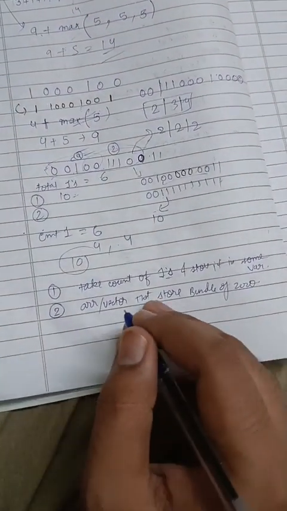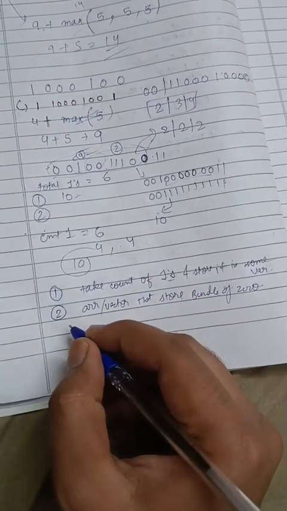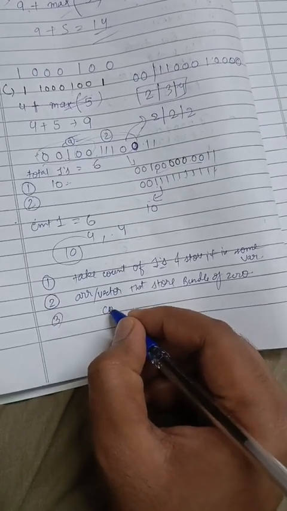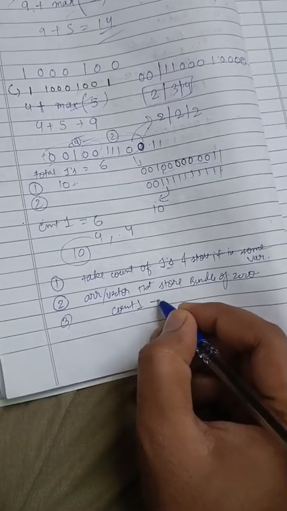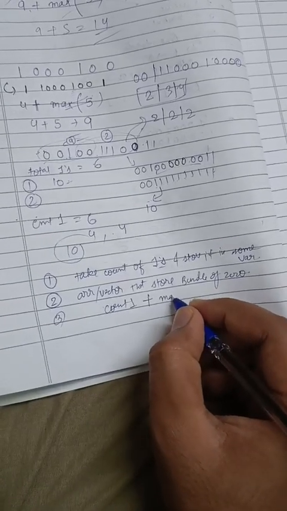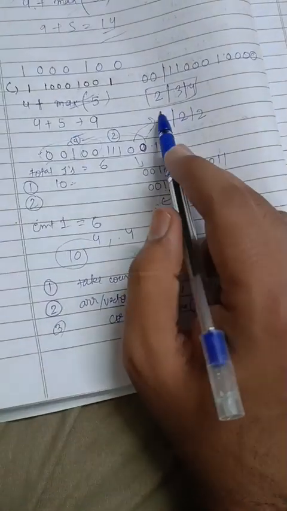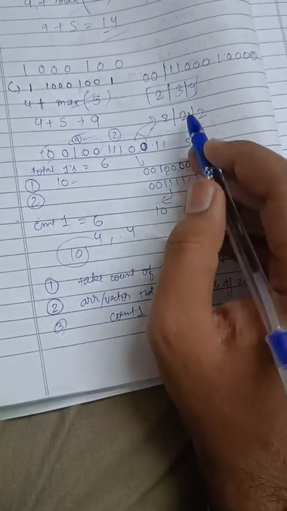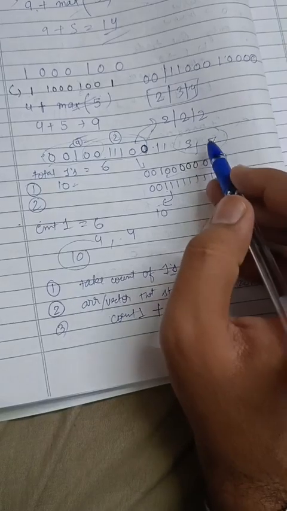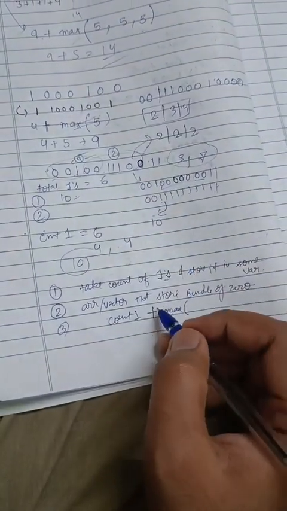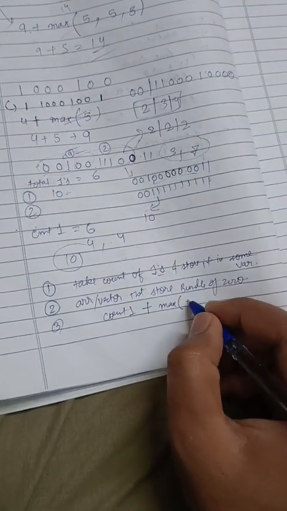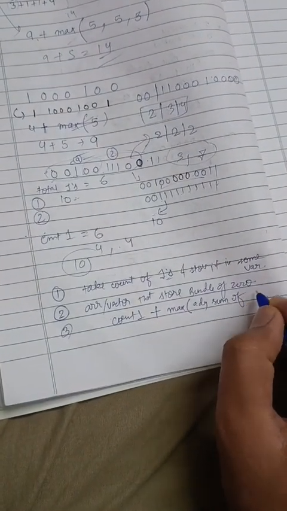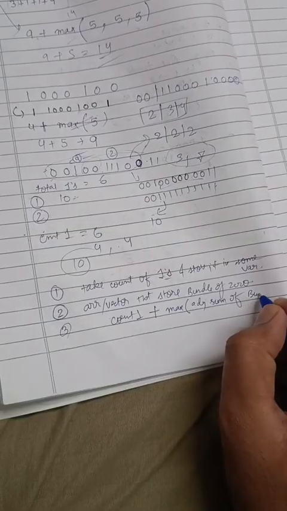Then once you have made this and you have the count, at last return the count of 1 plus the maximum of the adjacent summation of bundles, like 3 plus 2 is 5, comma 4 plus 3 is 7. So the maximum of 5 comma 7 is 7. So I will return 7 plus the count of 1, like this. That is the adjacent summation of bundles.